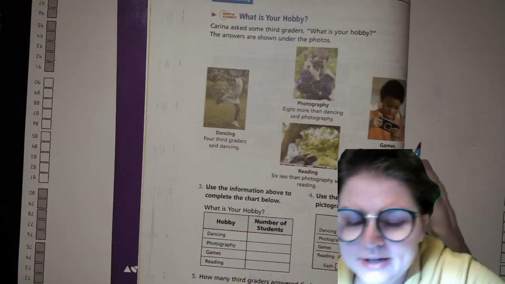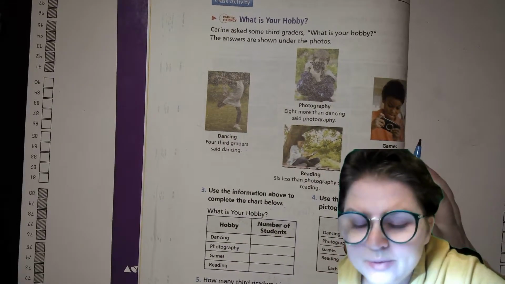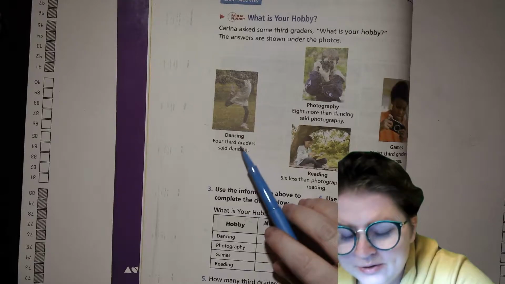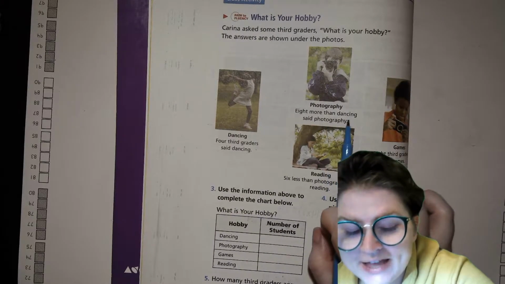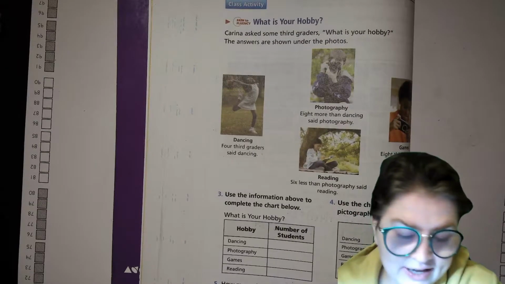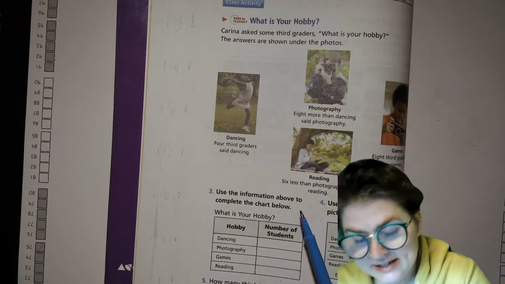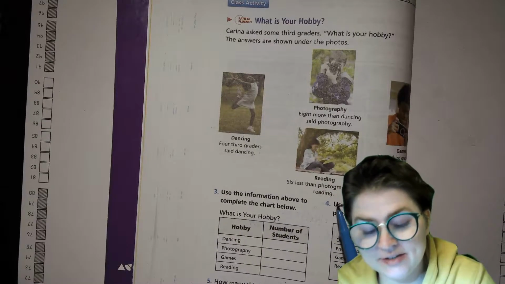Okay, now it says, what is your hobby? Karina asked some third graders, what is your hobby? The answers are shown under the photos. So, dancing. 4 third graders said dancing. Photography. 8 more than dancing said photography. Games. 8 third graders said games. And then reading. 6 less than photography said reading.